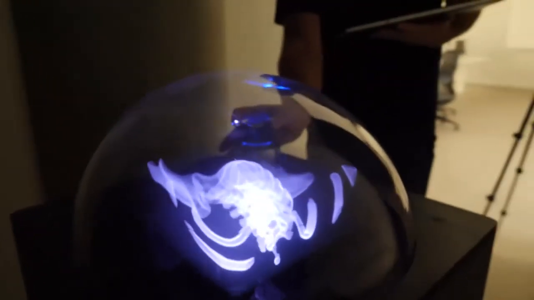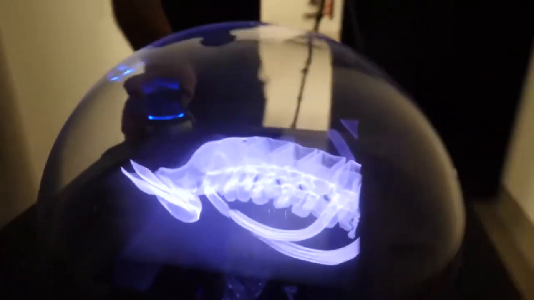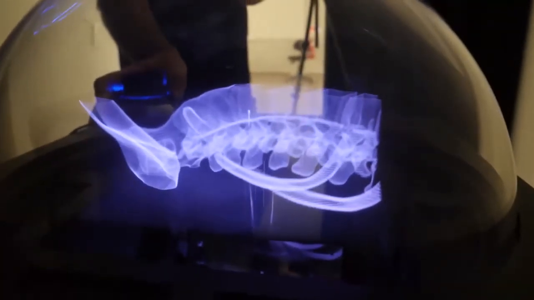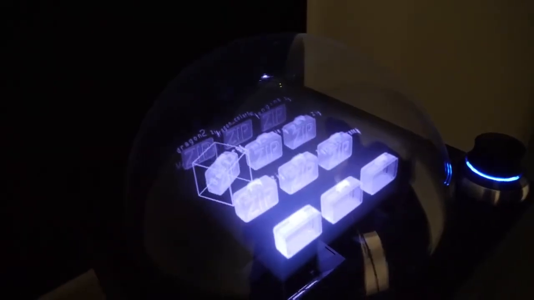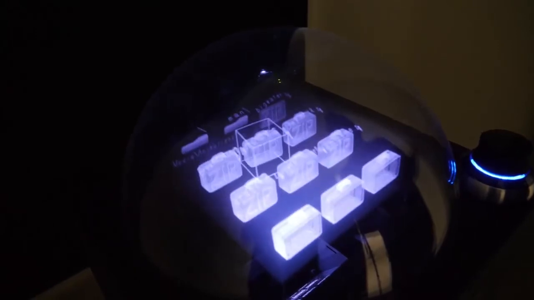You can pan the camera around, or your viewpoint around, and see that the display really is physically three-dimensional from absolutely any angle, and no special glasses are required.